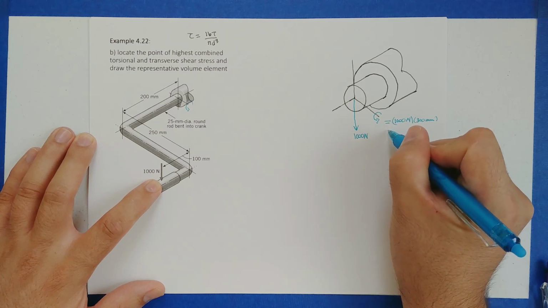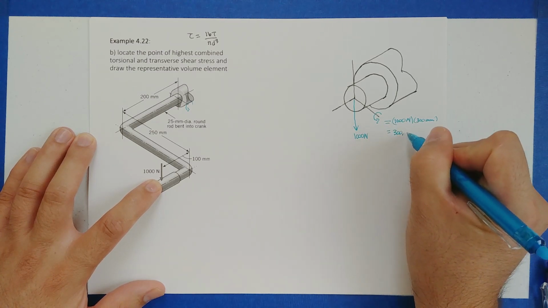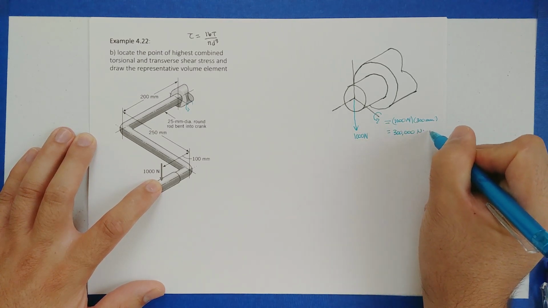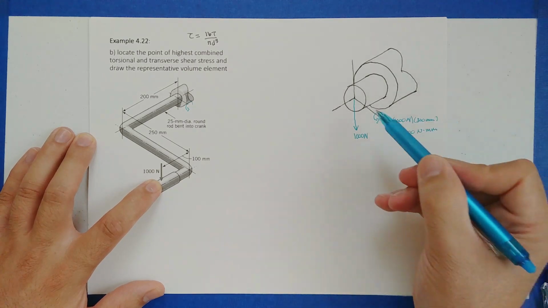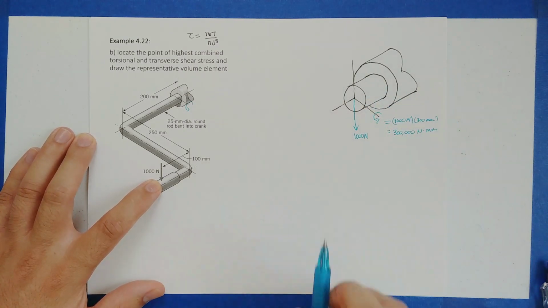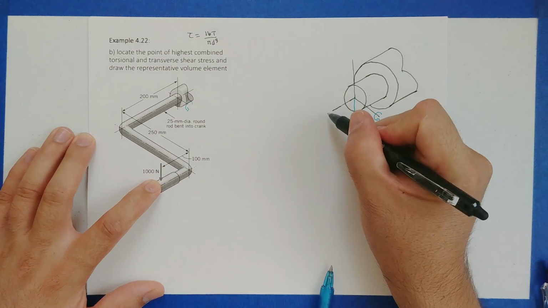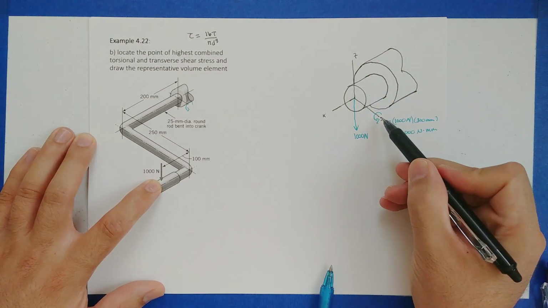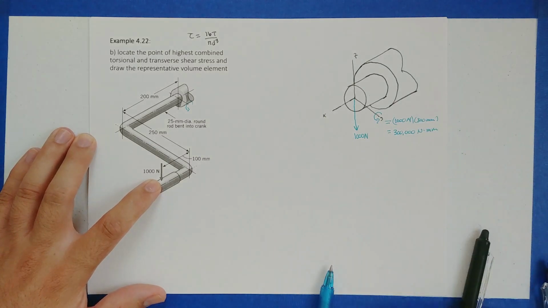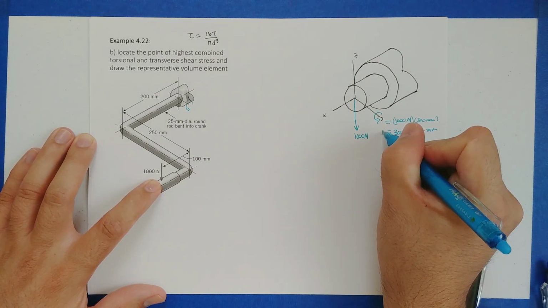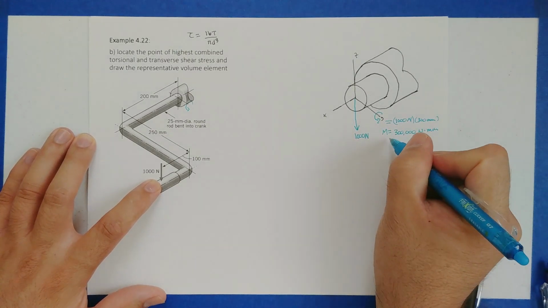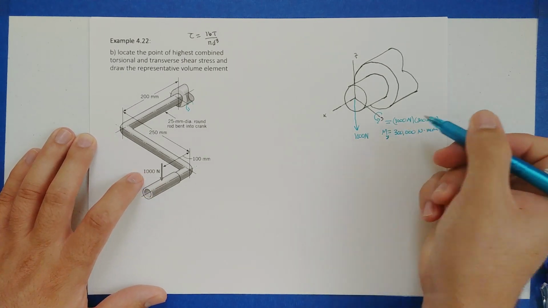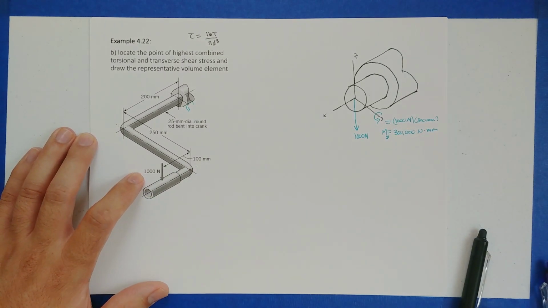So we get 300,000 Newton millimeters. Let's name the axes again: X, Y, and Z. This moment about the Y would be a bending moment. We'll call it M, or specify MY, which results in bending.